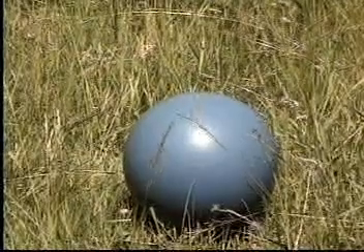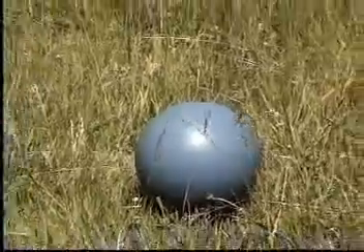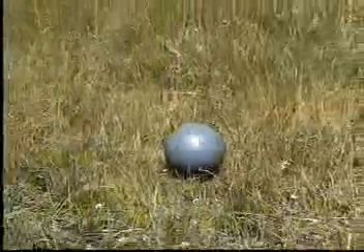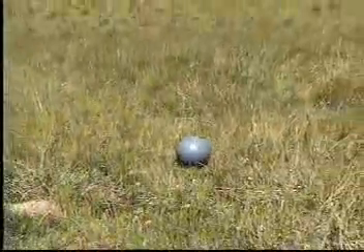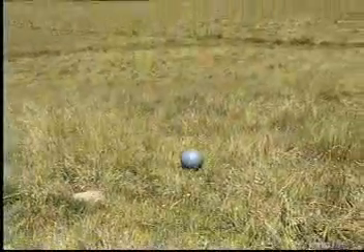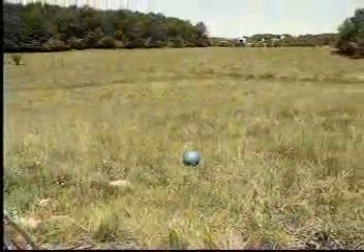While the nucleus contains most of the mass of an atom, it takes up only 1/100,000th of an atom's space, equivalent in ratio to this ball in this meadow.